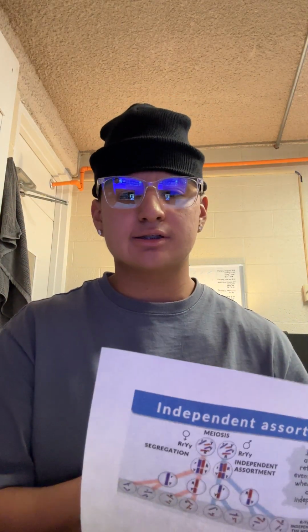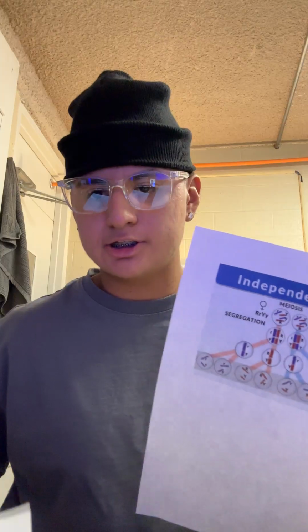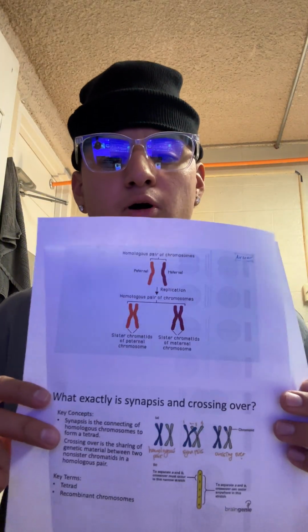This genetic variation is extremely important because it allows populations to adapt to changing environments. For example, if a disease or environmental change does occur, some individuals may have genetic traits that help them survive and reproduce, and over time these traits become more common, improving the species and its overall success. Now, I believe that is it.